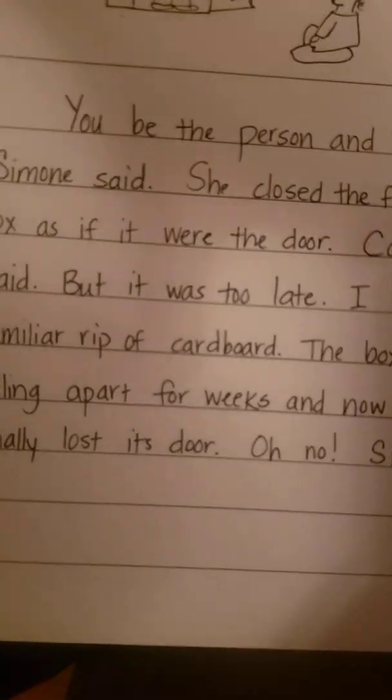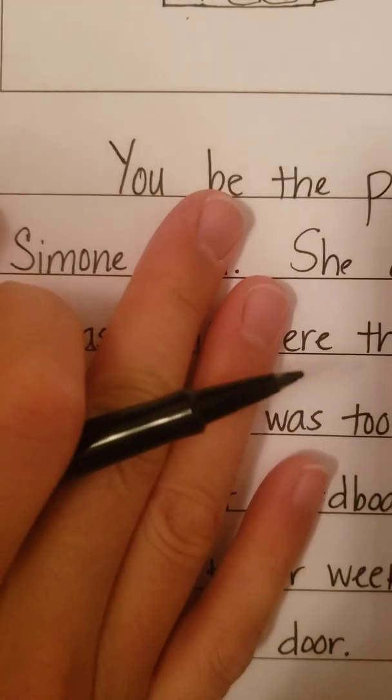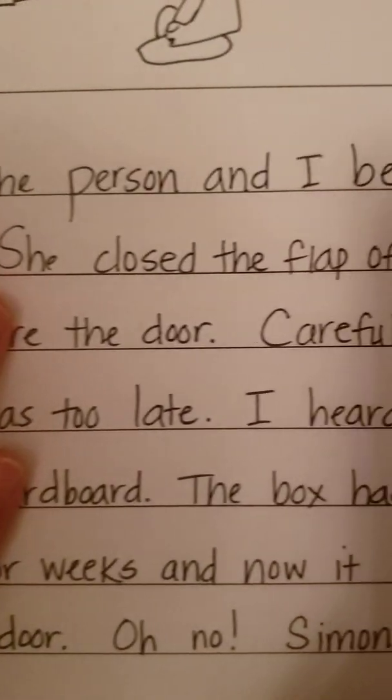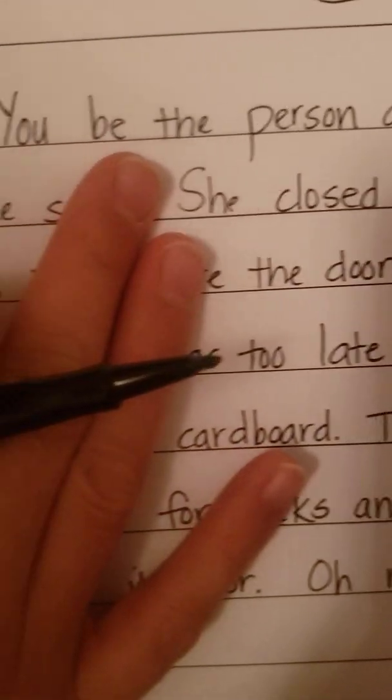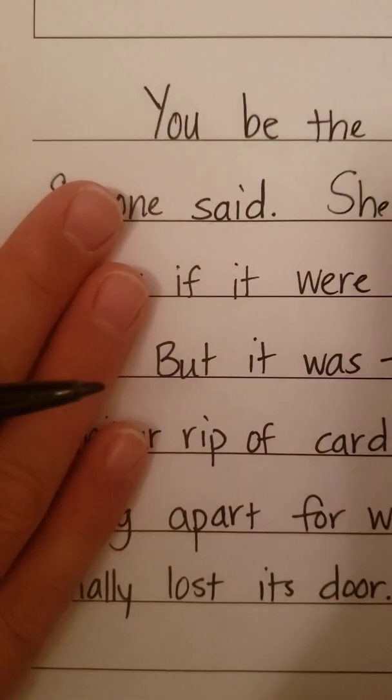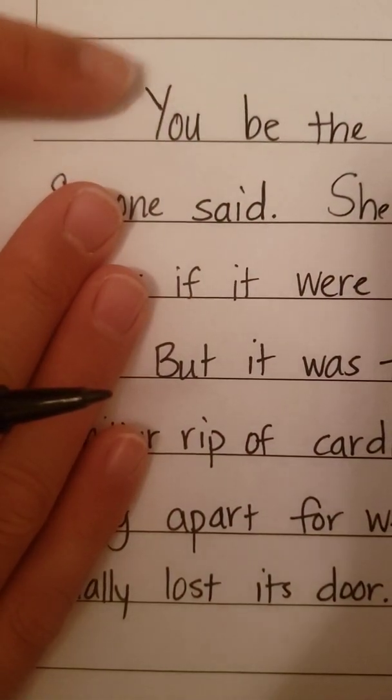Okay, so I want to go in and put some quotation marks around the parts that somebody said. And I actually chose to start my writing with some dialogue. I had Simone say, "You be the person and I be Simone." This is a thing that she says frequently. So those were the exact things that Simone said. She started talking right here.